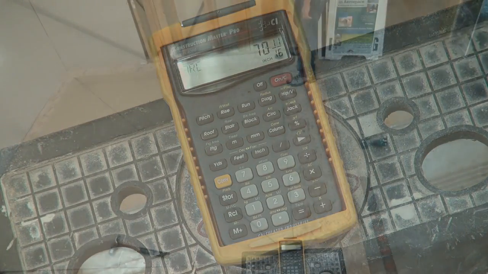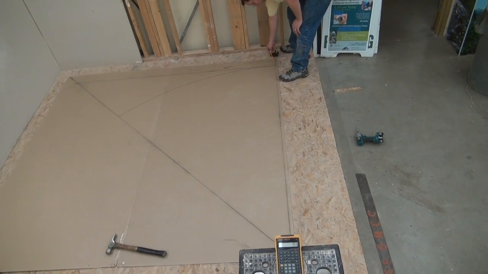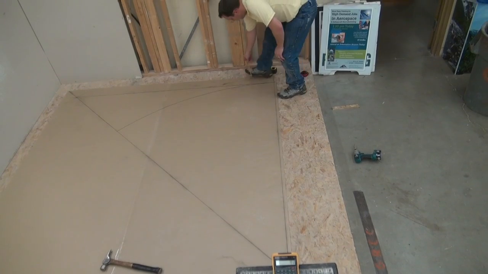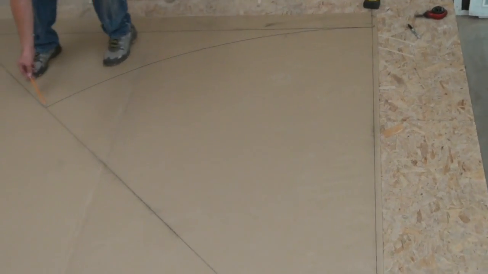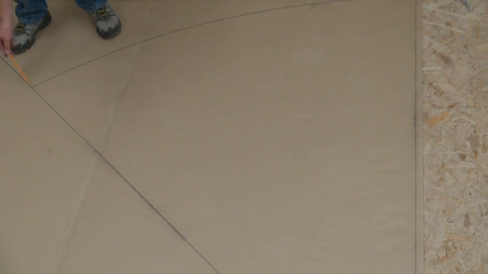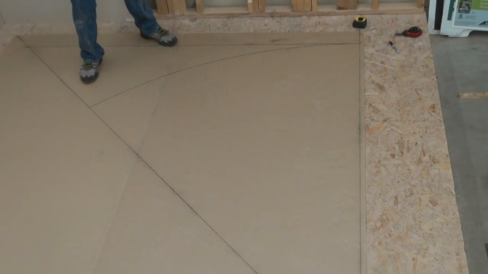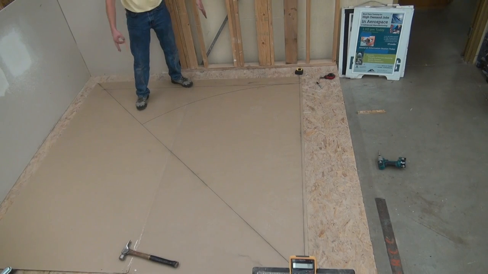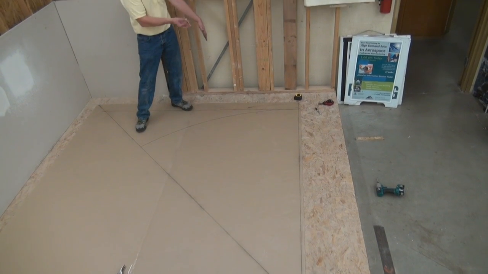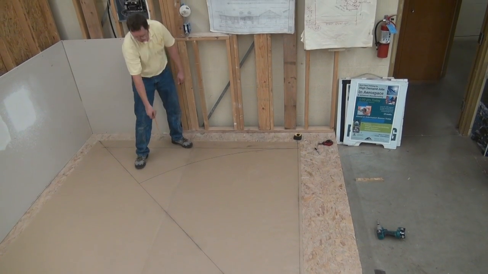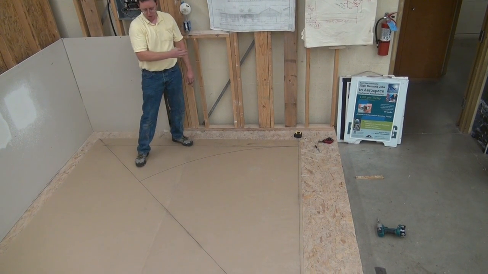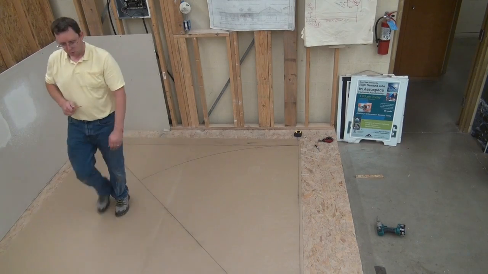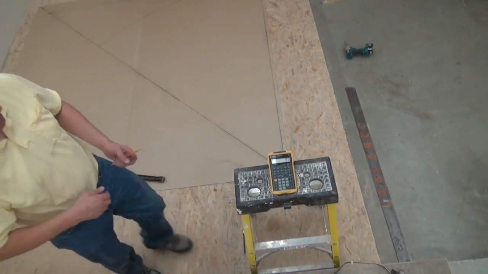dimension again. If we were to take a flexible tape measure and start it here and measure along this radius all the way, this distance would measure 70 and 11/16. What we want to do is take that distance and divide by 6 so that we can find the position or the crossing point for the line of each tread. So we'll take 70 and 11/16 and divide by 6.